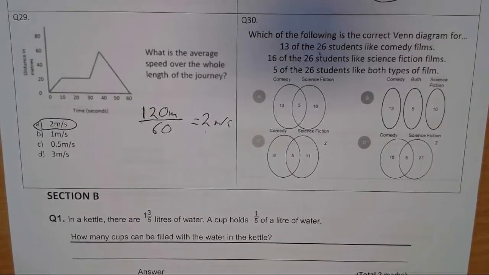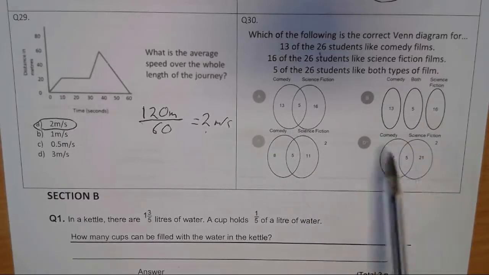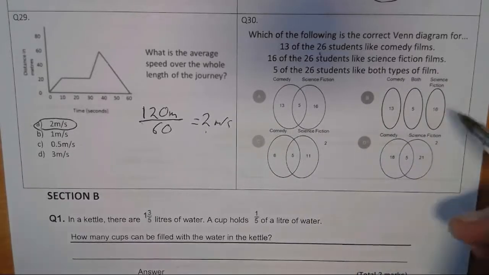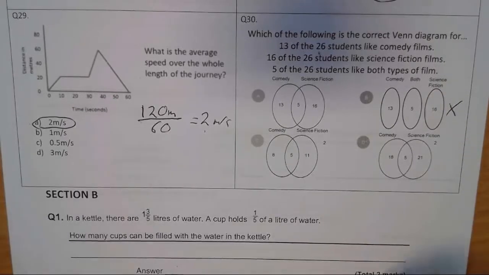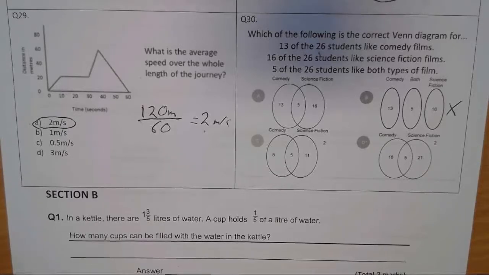Question 30. Which of the following is the correct Venn diagram? 13 of the 26 students like comedy films. 16 of the 26 students like science fiction films. 5 of the 26 students like both types of films. So, all of these have 5 in the middle, so that doesn't help me to narrow it down, except for the fact that it can't be that one, because that's not really the way we tend to write it. It doesn't make much sense.